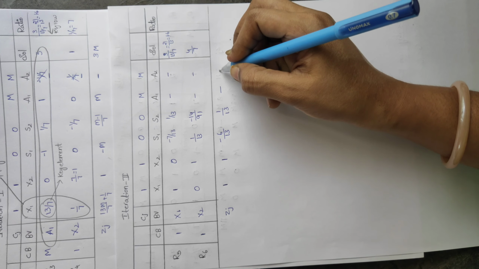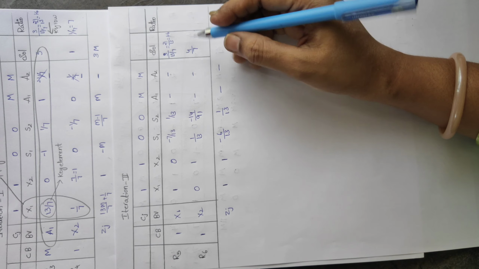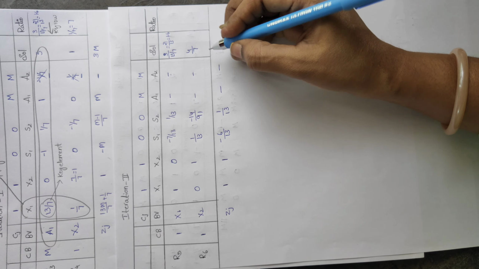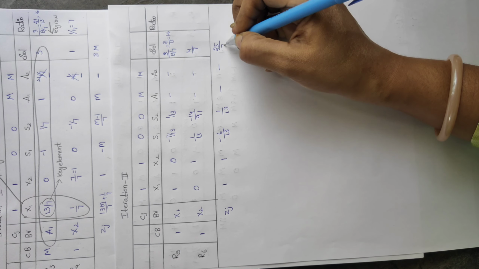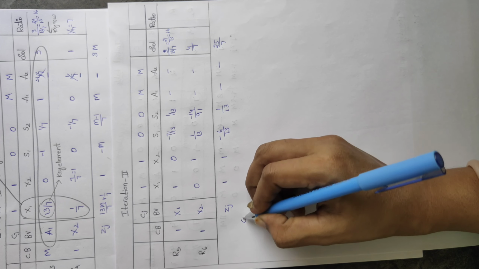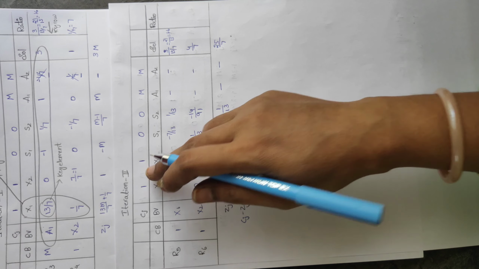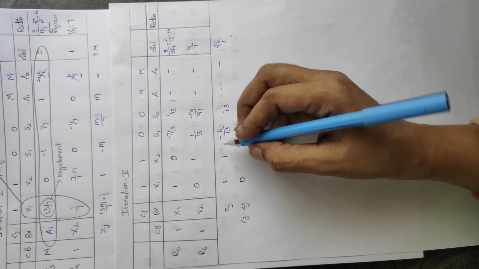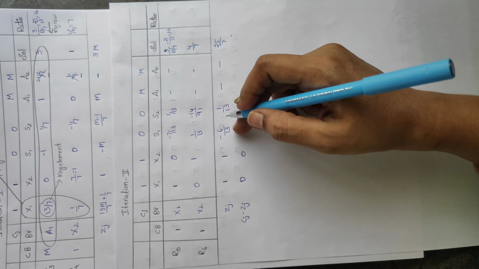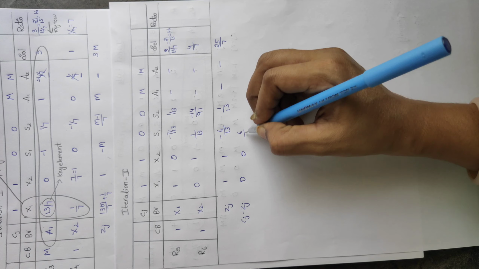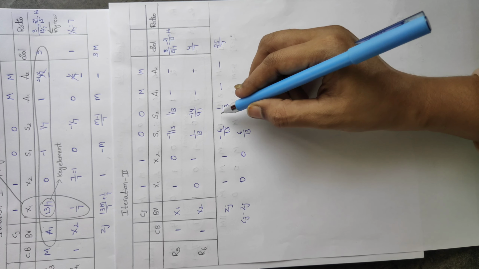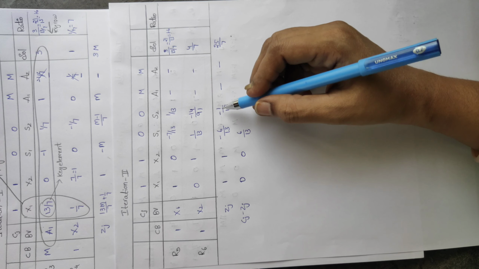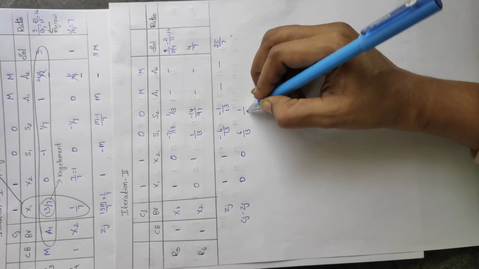There is no A1 and no A2. 1 into 1.6 plus 1 into 4 by 7, 25 by 7. Next, Cj minus Zj value. 1 minus 1, 0. 1 minus 1, 0. 0 minus minus 6 by 13, 6 by 13. Sorry, here minus 1 by 13. 0 minus 1 by 13, minus 1 by 13.